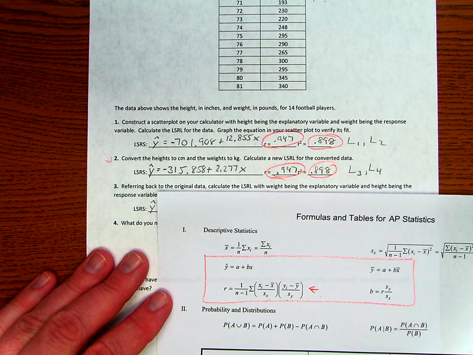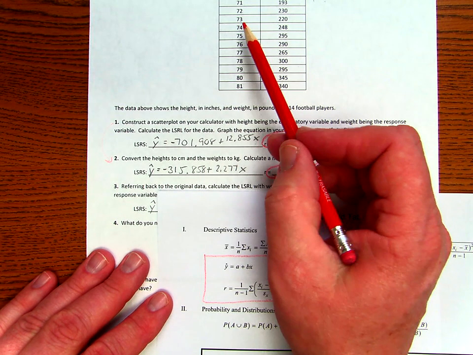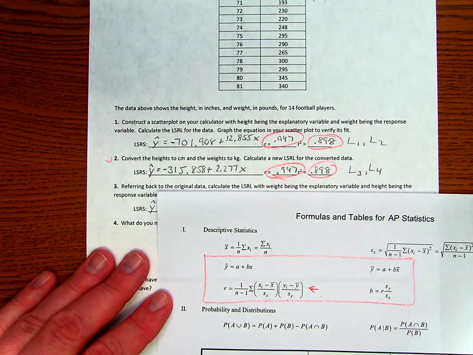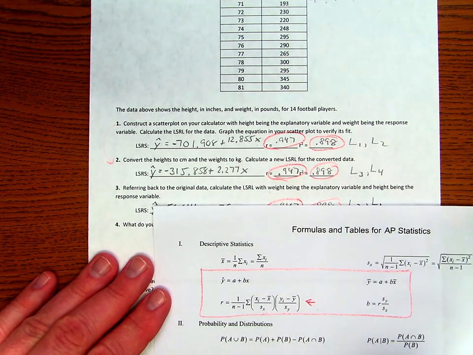So regardless of what units we measure our data in, whether it's in inches or centimeters, whether it's in pounds or kilograms, or we can mix and match height in centimeters with weight in kilograms, etc., that R value is always going to be the same.